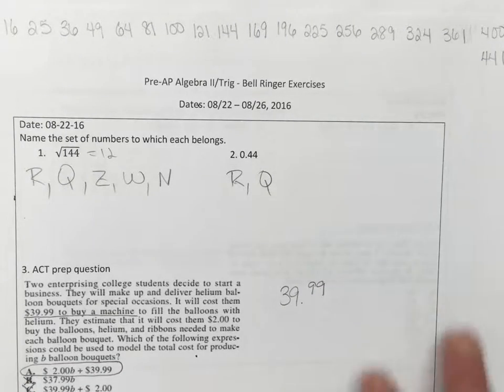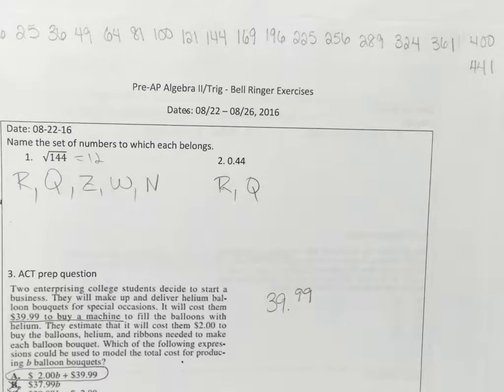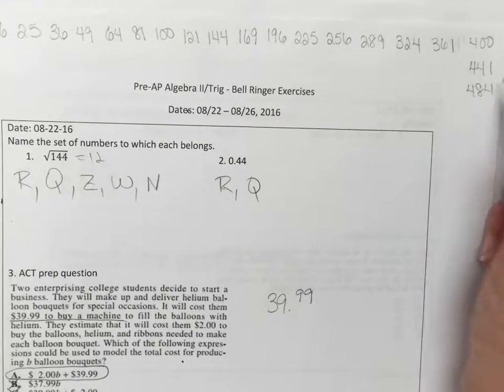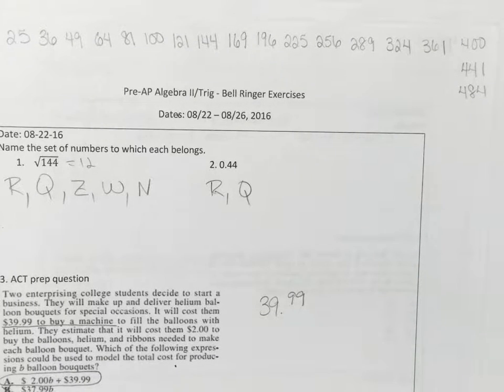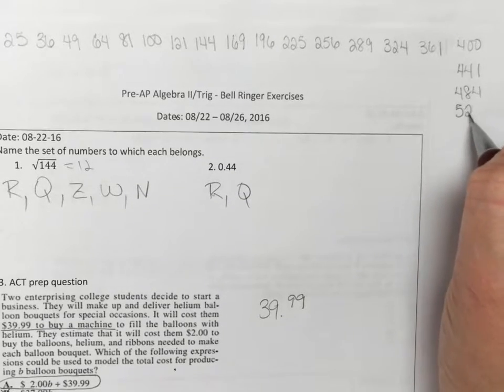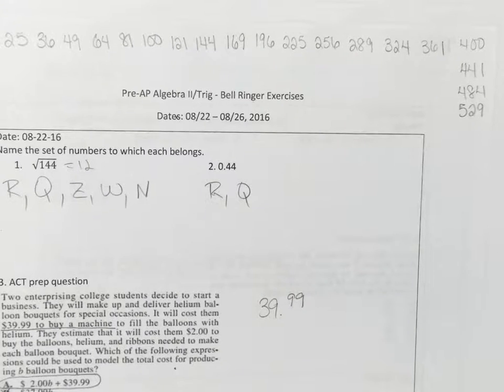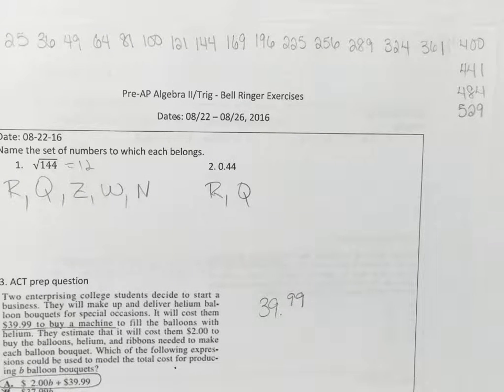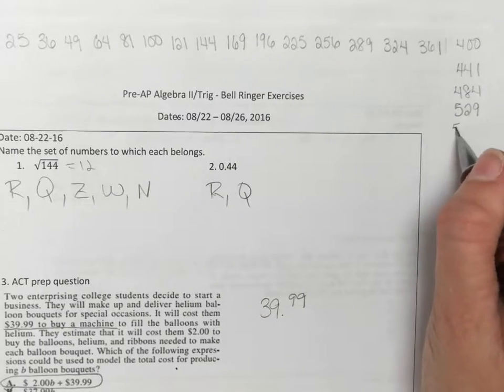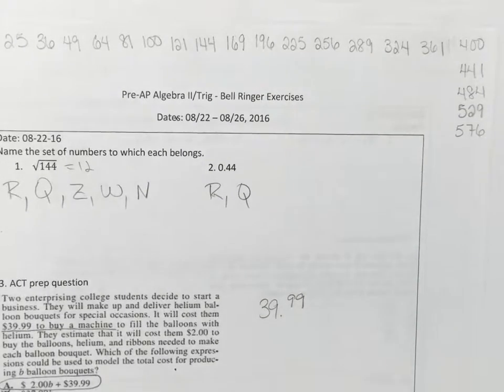I gotta do it in my head. Check y'all. Come on now. Y'all got calculators. I don't. 22. 444. Speak up. 484. 23, Spotty. 529. Yep. 24, Gracie. 576. Denver. 625.